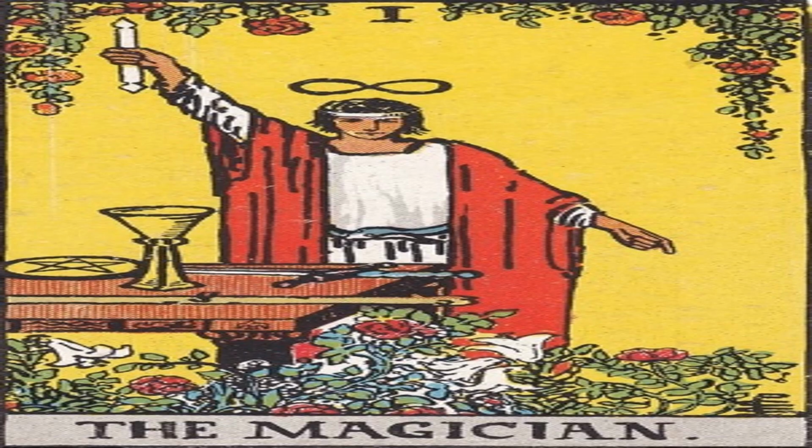The infinity symbol can be seen on the Rider-Waite tarot deck designed by Pamela Coleman. The magician possesses strong magical power and shows the infinity sign to illustrate the continuous, never-ending energy.